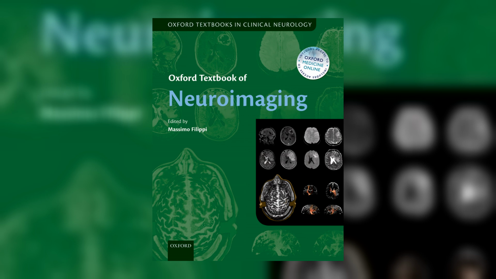Deoxyhemoglobin is paramagnetic. It distorts the local magnetic field and shortens the signal's decay time, called T2 star. Fire a population of neurons and the vasculature over-responds. Blood flow surges past the actual oxygen demand, flushing deoxyhemoglobin out. Less field distortion, longer T2 star, a brighter voxel.